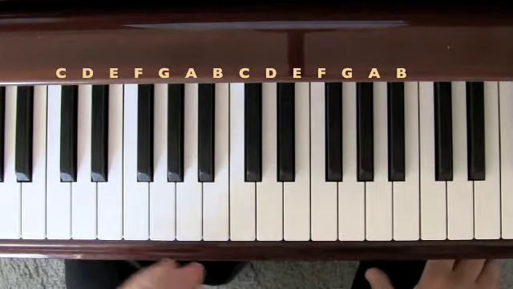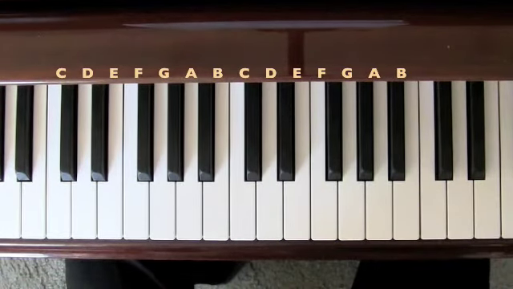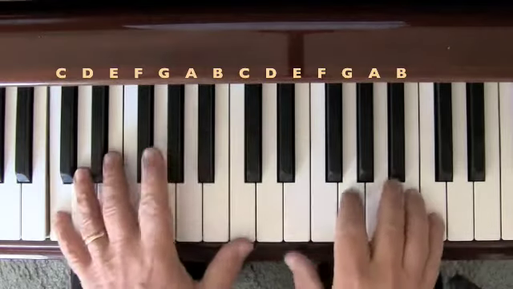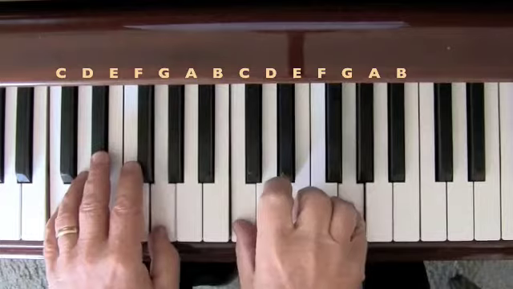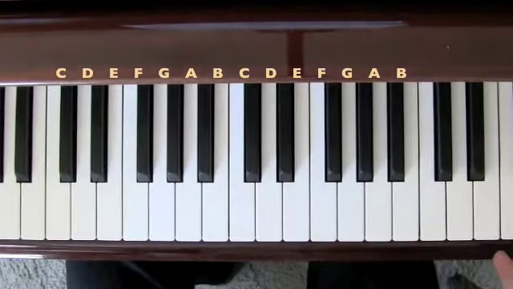Okay, so music can be in all different types of keys. Most music you hear on the radio would be in either a major key or a minor key. This is the sound of a major key. That sort of sound.